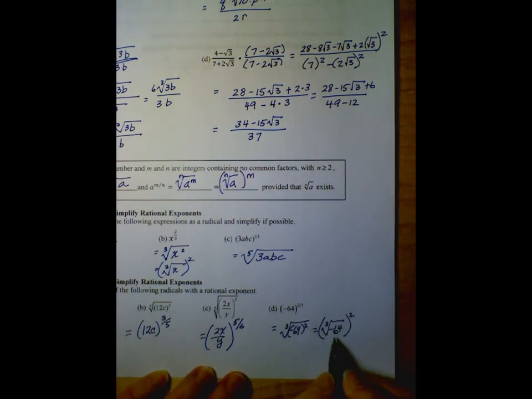And the cube root of a negative exists, because it would be negative 4, because negative 4 times negative 4 times negative 4 is negative 64. Squared, and now that's easy, 16.